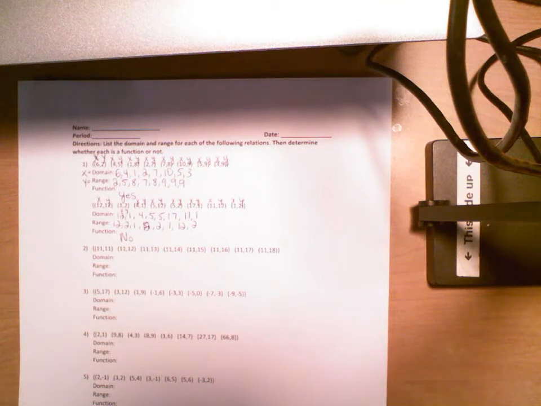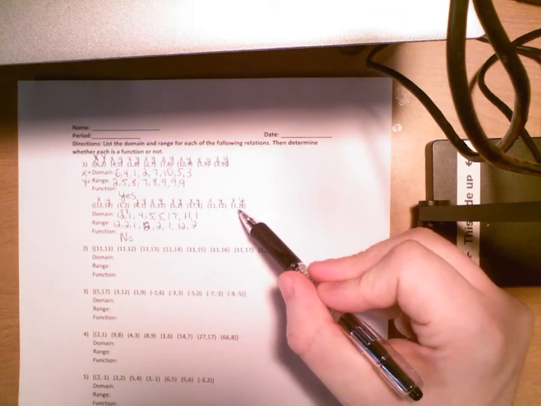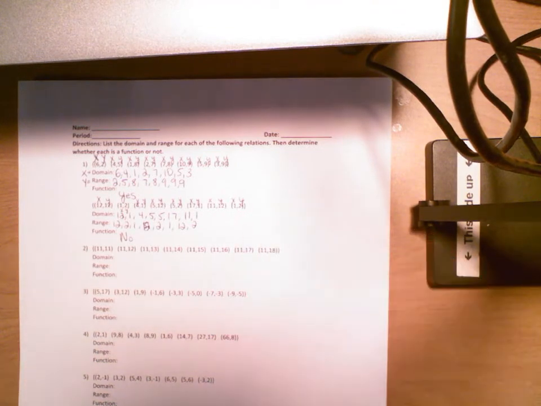Now, what do I mean by this coordinate plane? Well, I'm going to show you just what that looks like now. If you notice, these are ordered pairs, as I explained earlier, that can be plotted on a graph. You should probably know how to do that by now, but I'm just going to show you as a refresher.